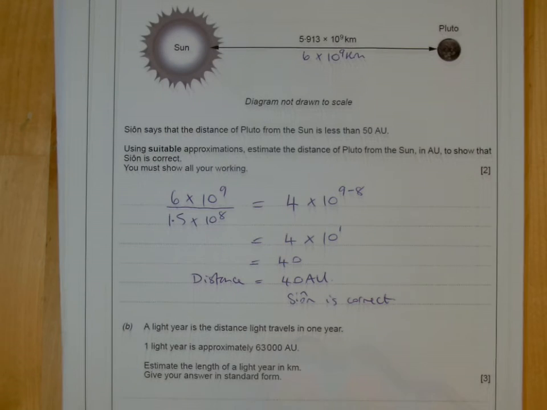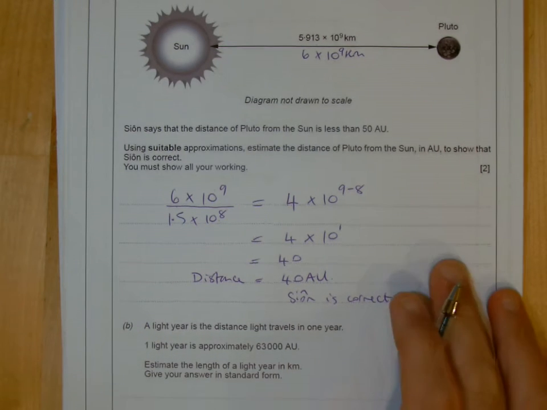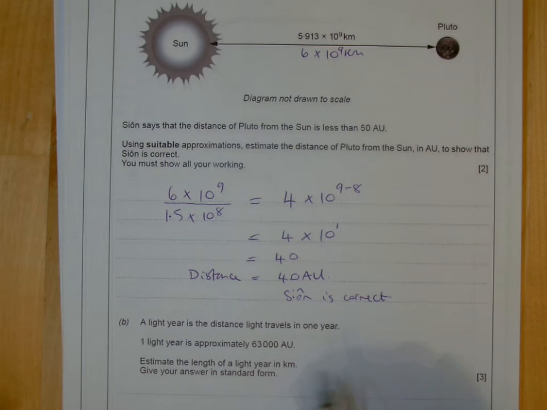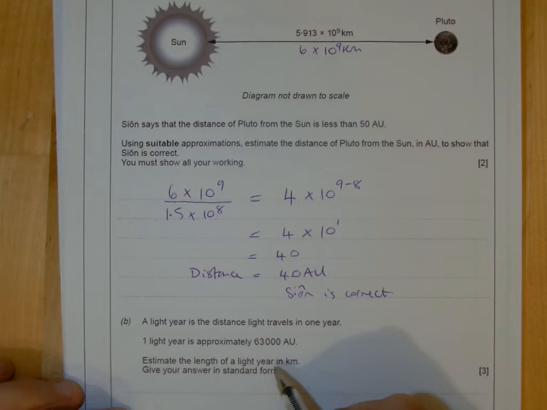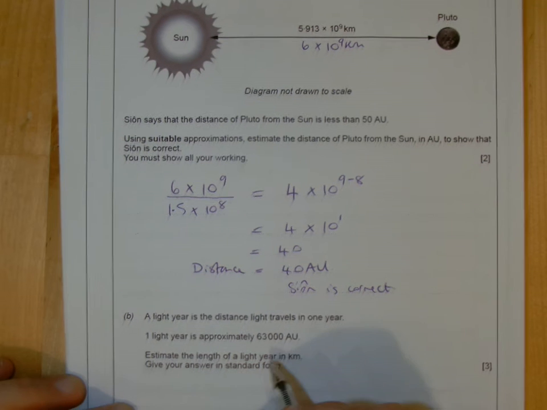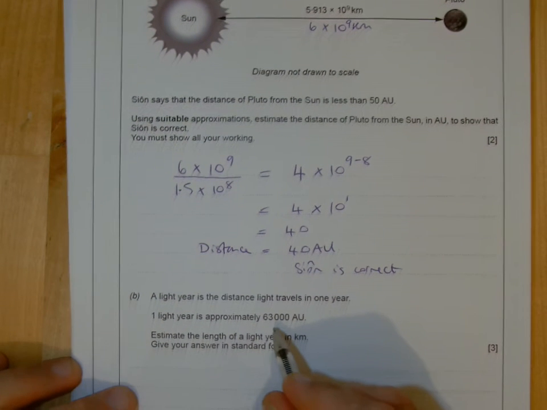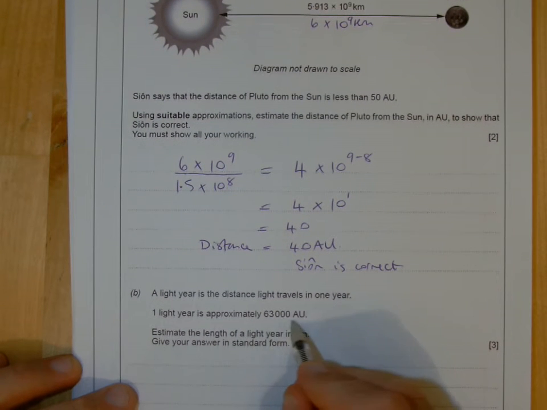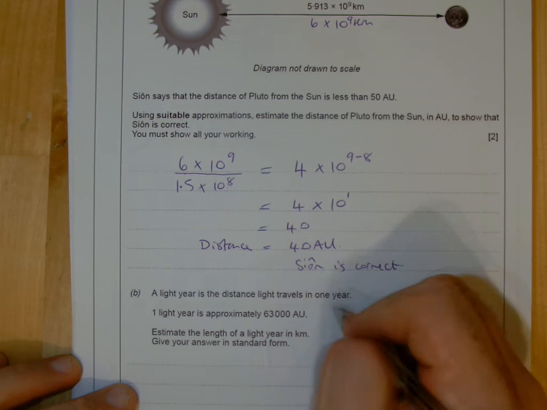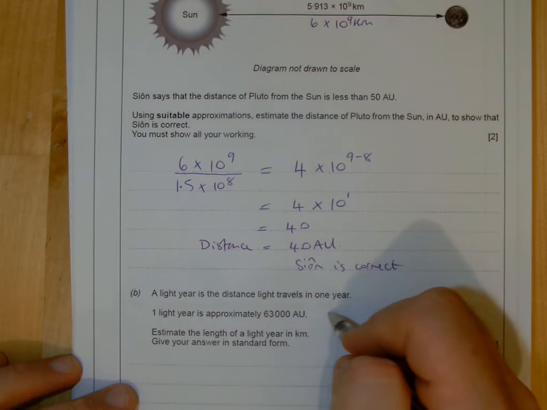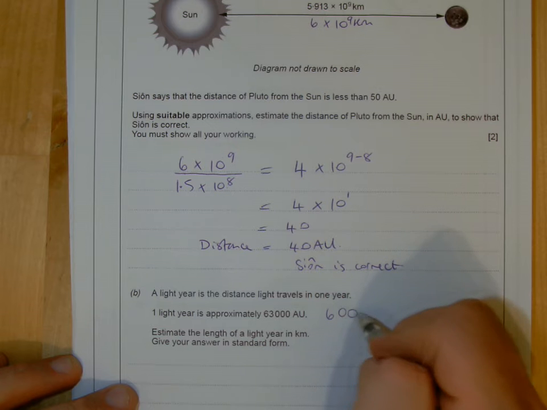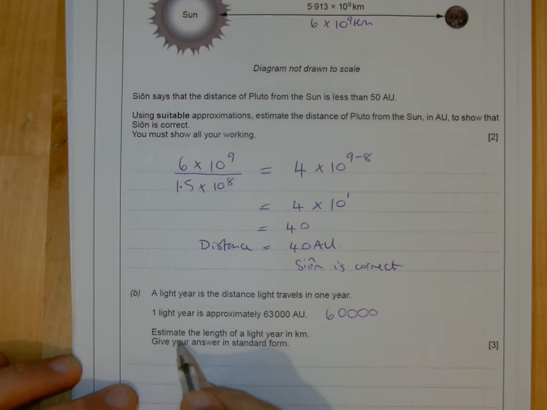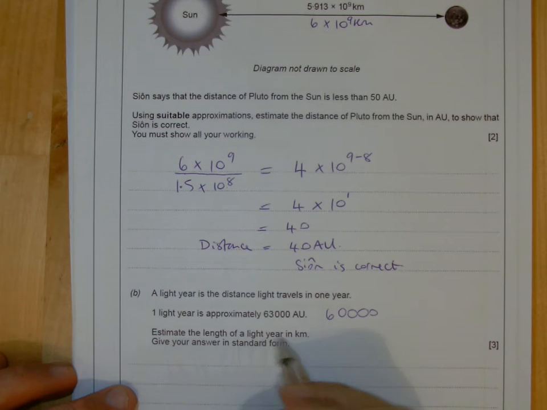It says then a light year is the distance light travels in 1 year. So 1 light year is approximately 63,000 AU. Estimate the length of a light year in kilometers. Well, what we need to do here is, 63,000, we could think of that as 60,000 in terms of estimating, because it does say estimate the length of a light year in kilometers.